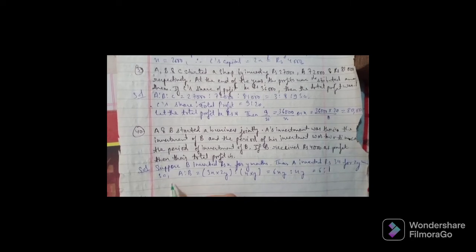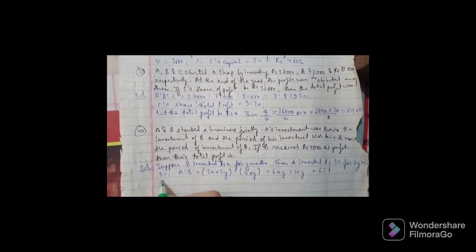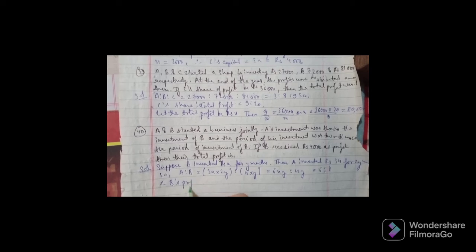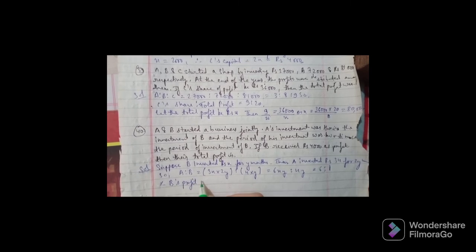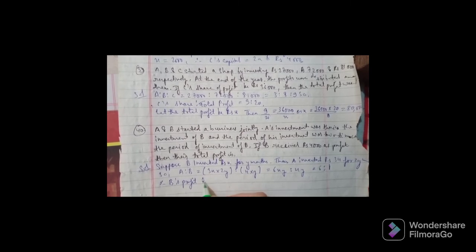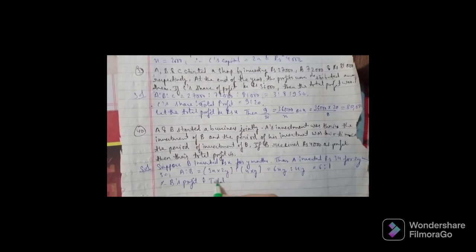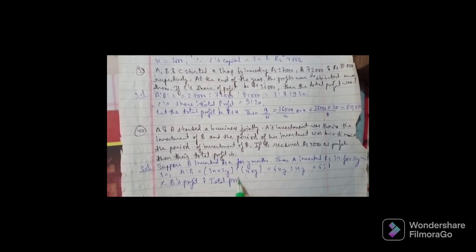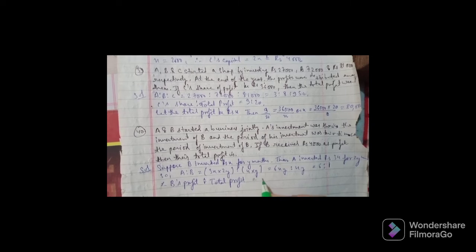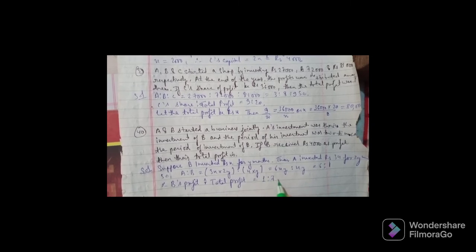Now we talk about B's profit. B's profit ratio total profit equals 1:7.